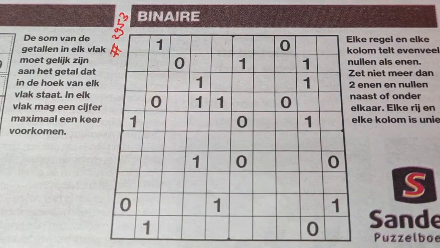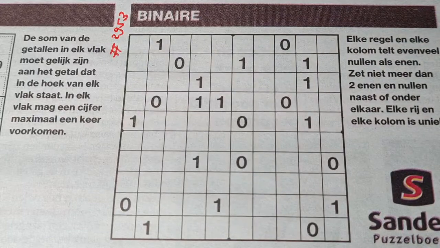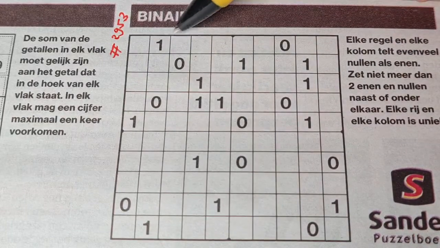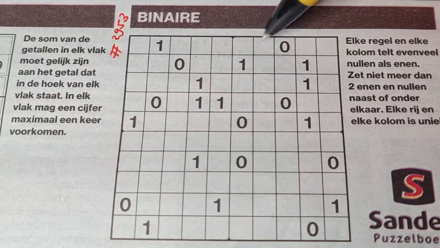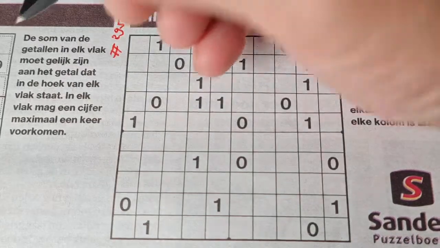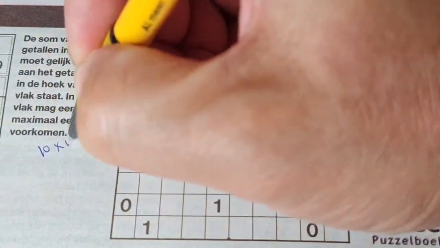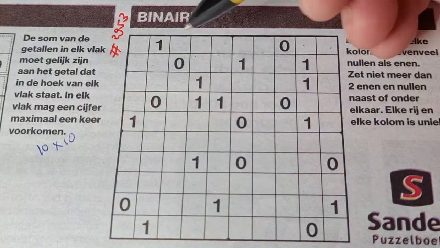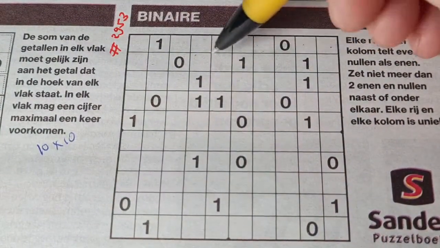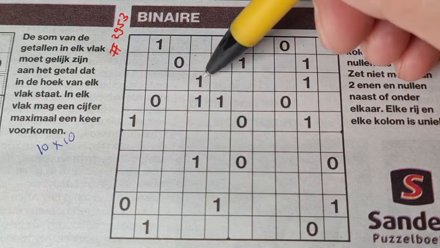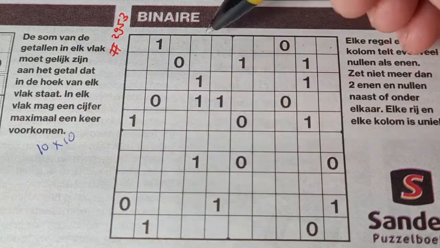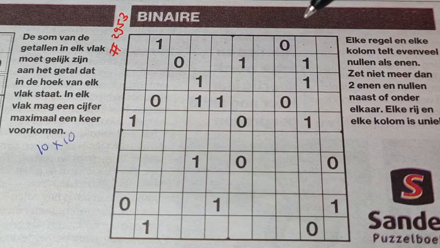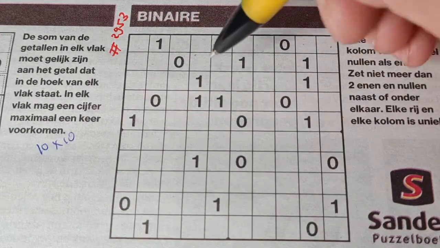And what kind of binary puzzle is this one? Let me count the boxes. 1, 2, 3, 4, 5, 6, 7, 8, 9, 10. It's a 10 by 10 binary puzzle. That means in a row or in a column there are always 5 ones and 5 O's. Alright, so let's get started.